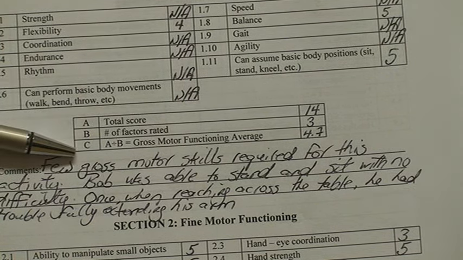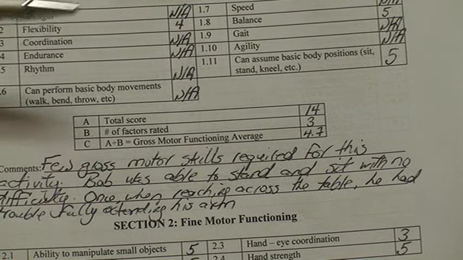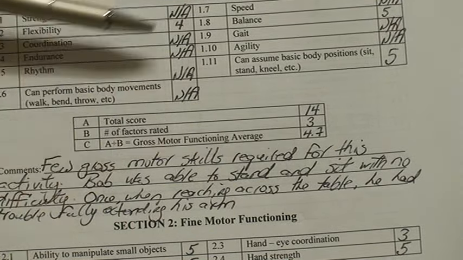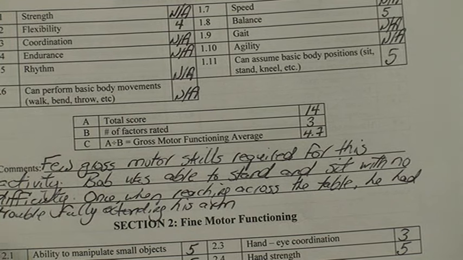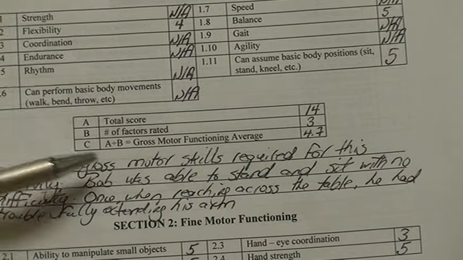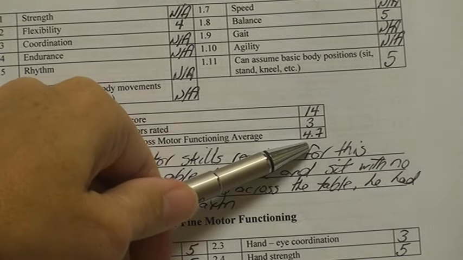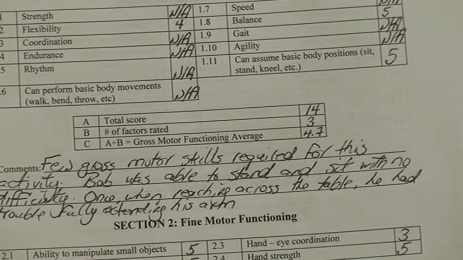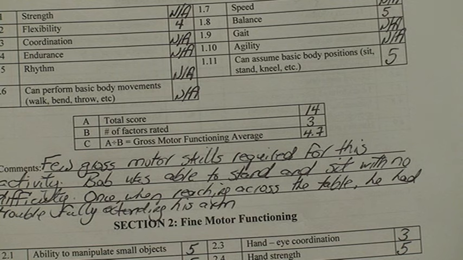C asks you then to divide. So if we take 14 divided by 3, the score that we get for the average of gross motor functioning is 4.7. Here's a little hint to help you know whether you have done the math correctly. Those totals in C should never be more than 5. That should never be more than 5. And then what you want to do once you've got that score is provide some summary comments related to gross motor functioning.